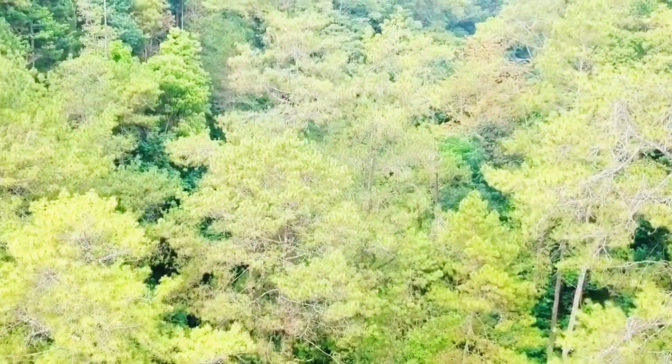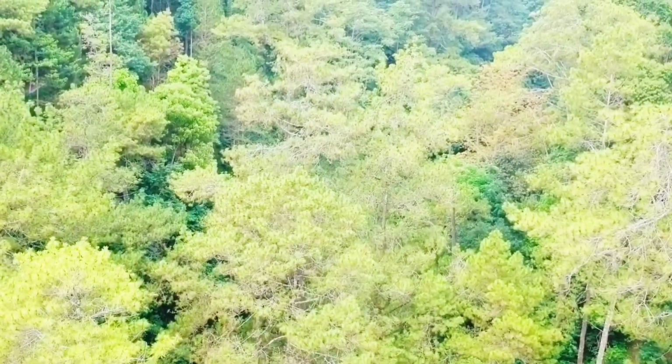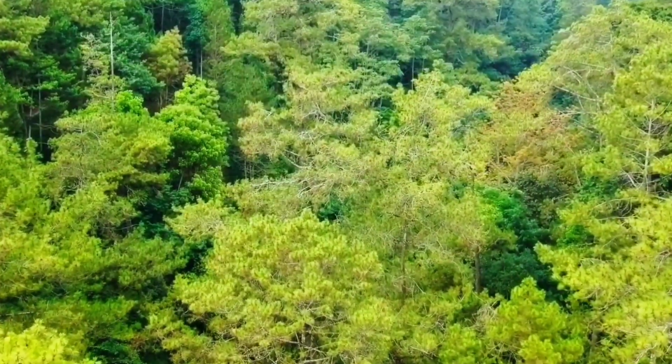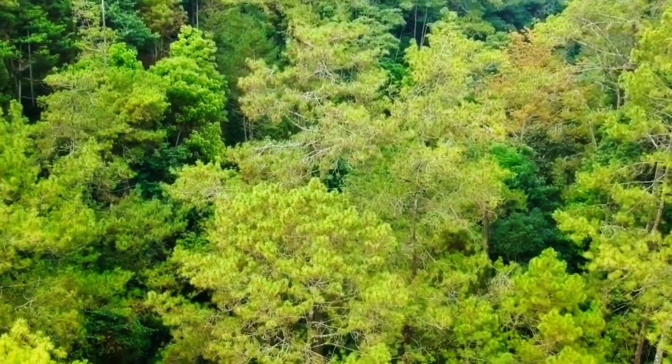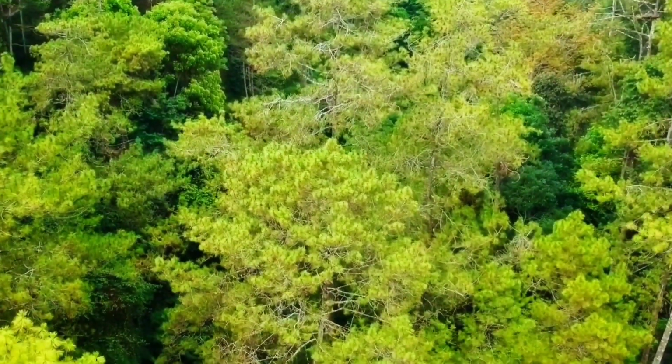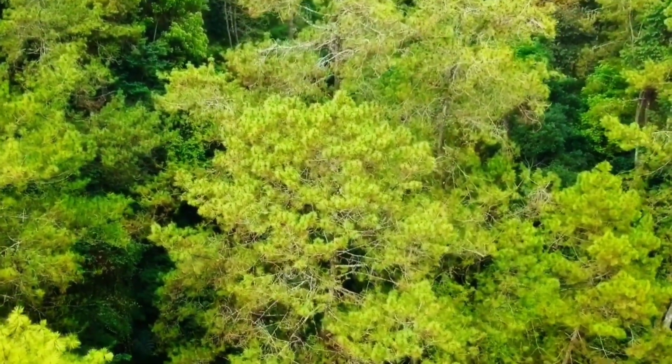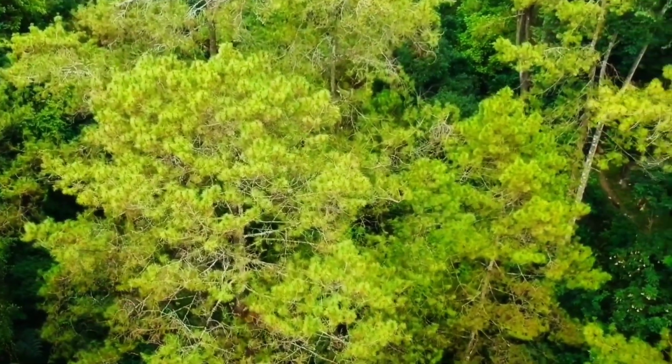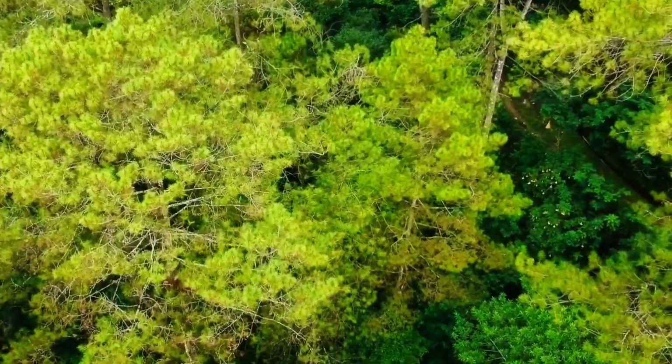Green forests are lush, dense areas of vegetation dominated by trees and other plant life, which play a crucial role in the Earth's ecosystems. These forests are typically located in regions with ample rainfall and moderate to high humidity, allowing for the growth of a diverse range of flora and fauna.